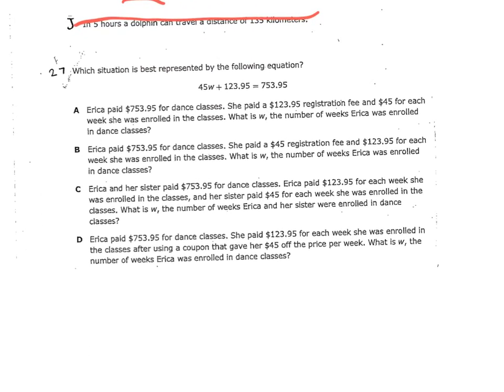27. Which situation is best represented? Okay. Erica paid $753.95 for dance classes. She paid $123.95 registration fee and $45 for each week she enrolled. What is W, the number of weeks? I like that one already. Okay, because it gives you a straight registration fee. She paid $45 registration fee. No, this is a weekly fee because it's multiplying there. This is each week. Nope. This one says $123.95 each week. Nope. It's got to be answer choice A. 72% of you guys got that one right.